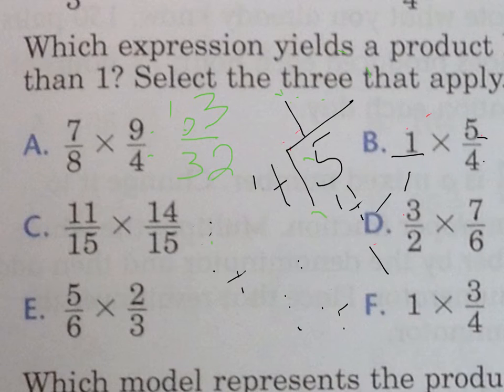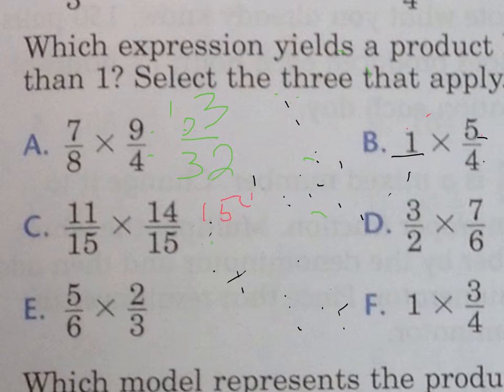So let's try C. We know 11 times 14 is going to be 154, and then 15 times 15 is 225, and that will not reduce. And so we know C is going to be less than 1, one of our ones that is less. All right, so let's look at D. Go ahead and erase this real quick.